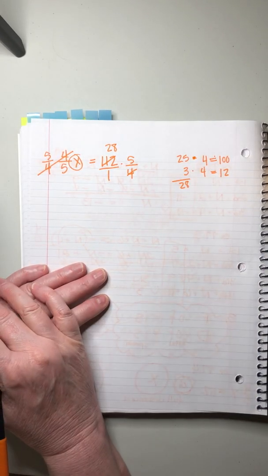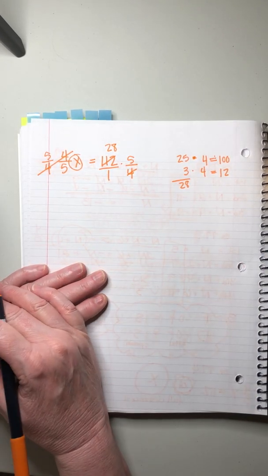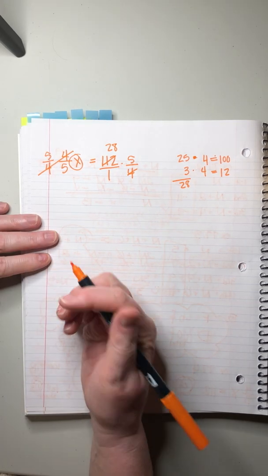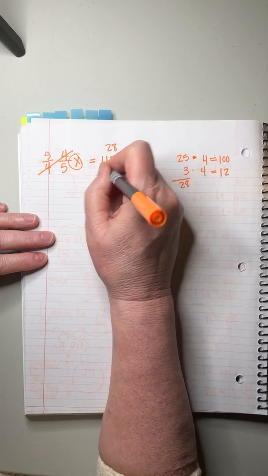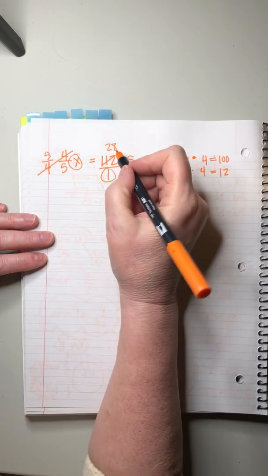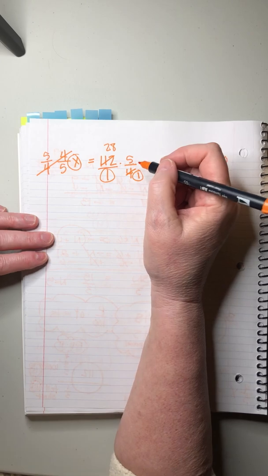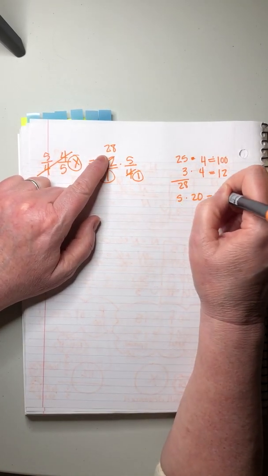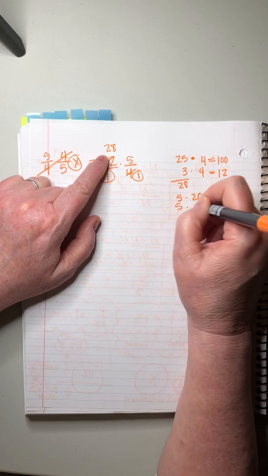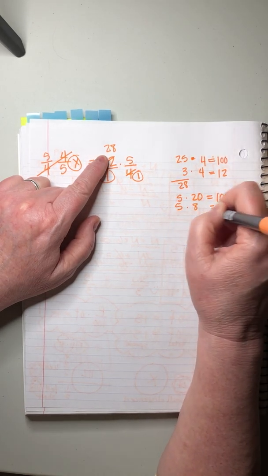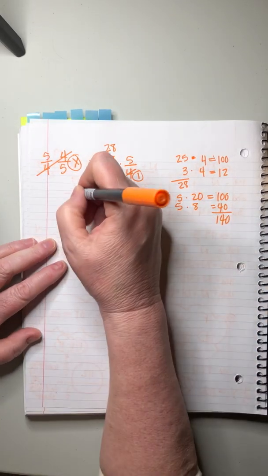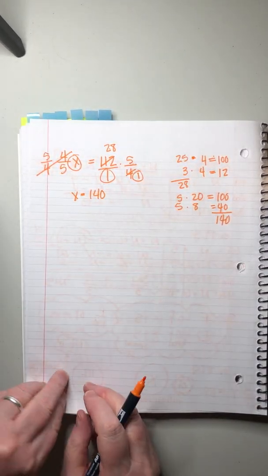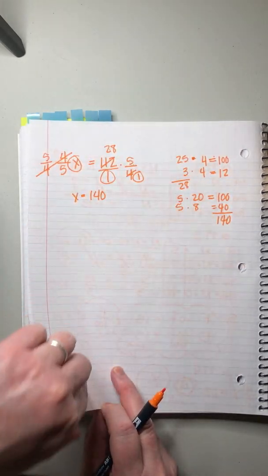Wait. Yes, sorry. 28. And now, there's nothing left in my denominator, so I can't do any more canceling, and I just need to do 28 times 5, and here's how I'm going to do that. 5 times 20 equals 100. 5 times 8 equals 40. So x equals 140. This is just my mental math.